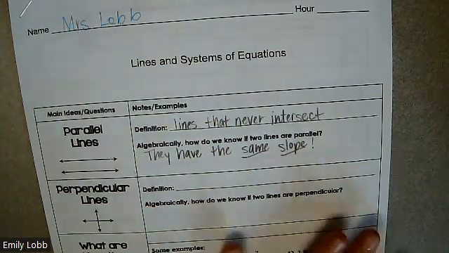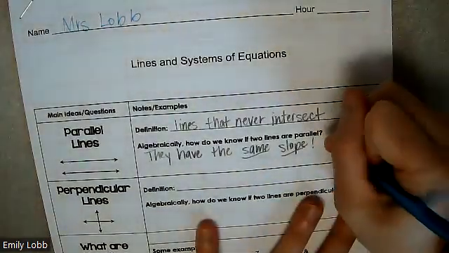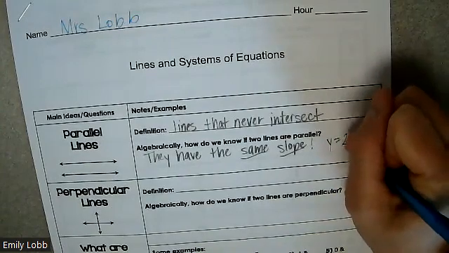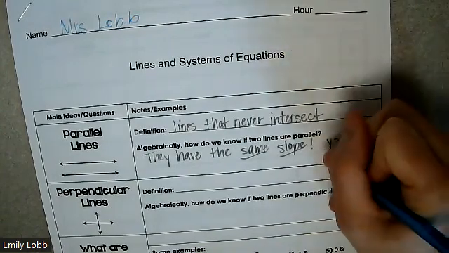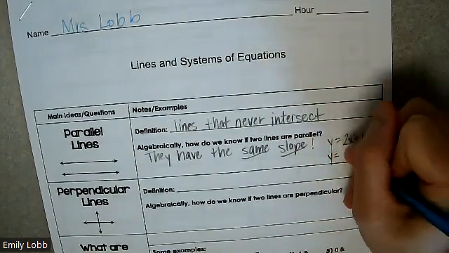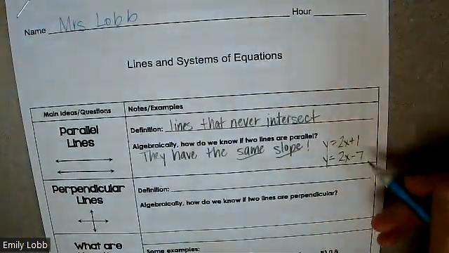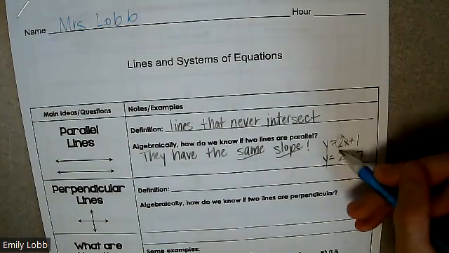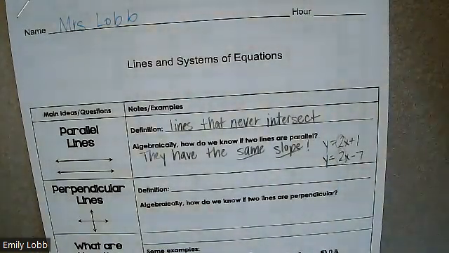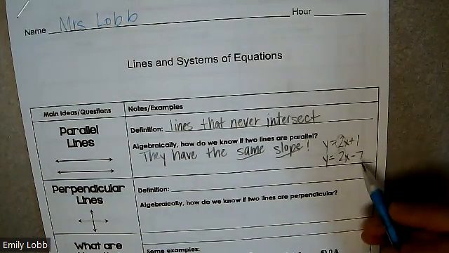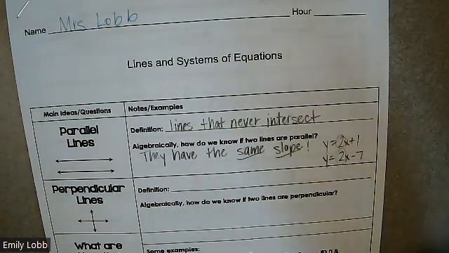So here's a couple examples. y = 2x + 1 and y = 2x - 7. Do you see how their slopes are the same? So those two lines would be parallel. The only thing different is that their y-intercepts are different.